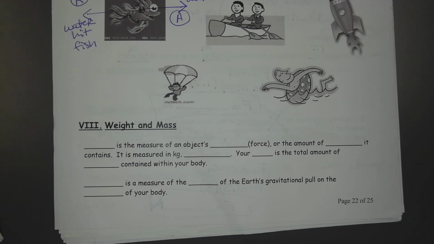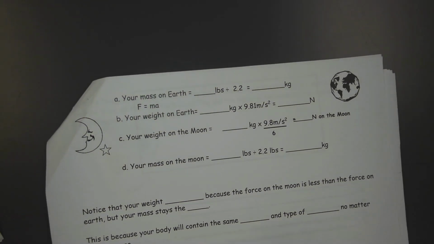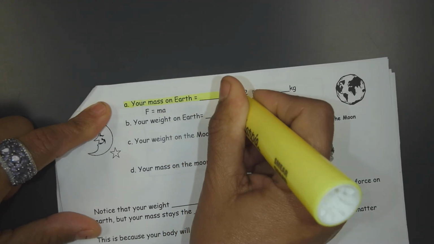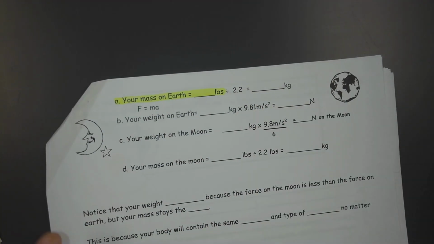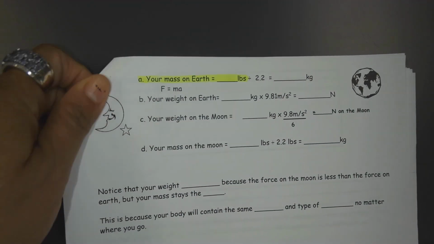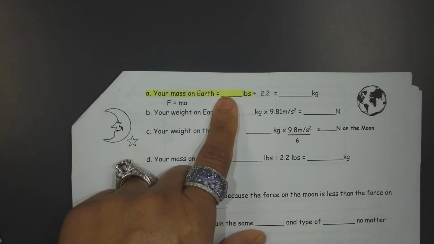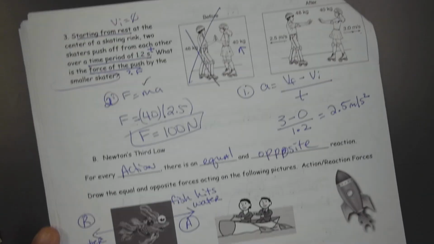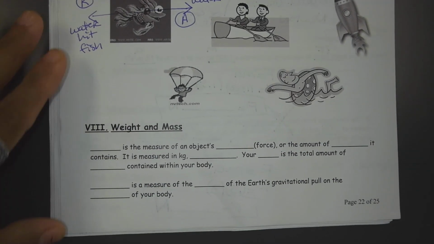The last two definitions are weight and mass. This is where you're going to come in tomorrow, and I'll just have this up on the screen. Tomorrow, you're going to put your number right here, in pounds. So you're going to stand on the scale tomorrow, look at the number, and put that number here. Everybody's number is obviously going to be different.